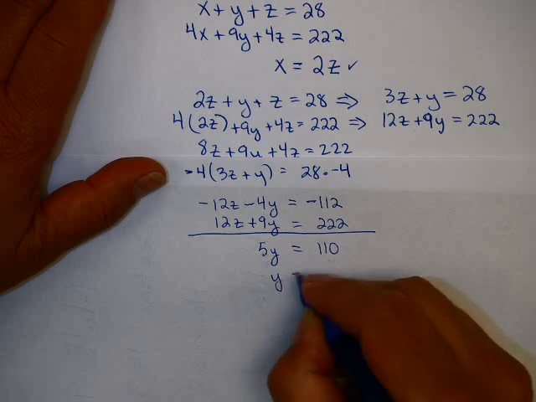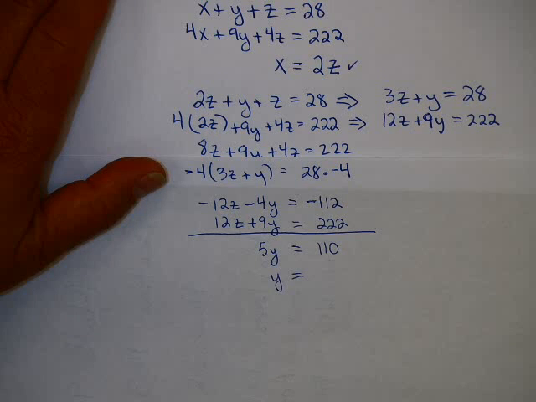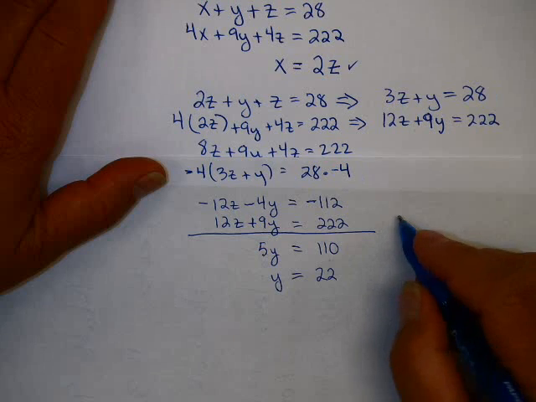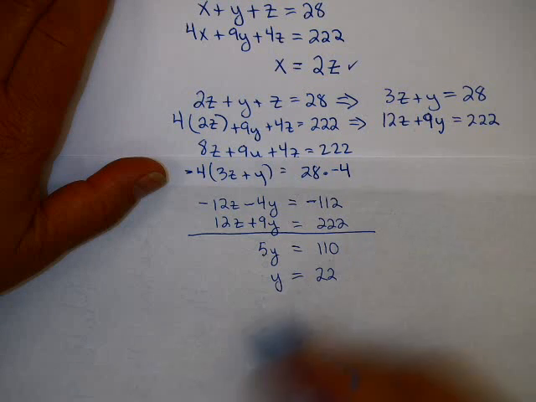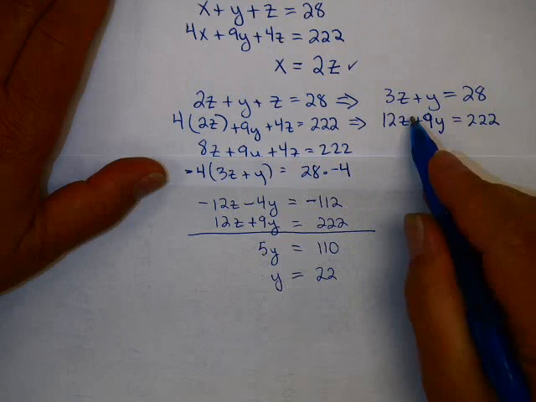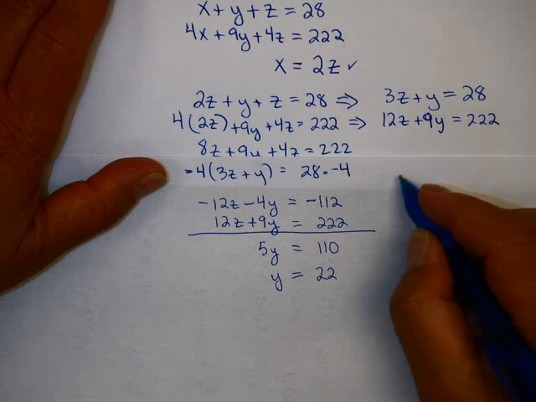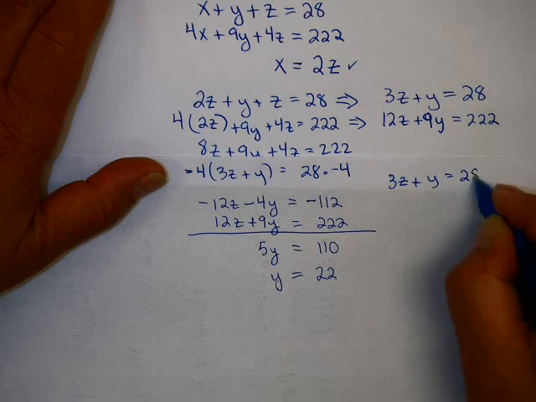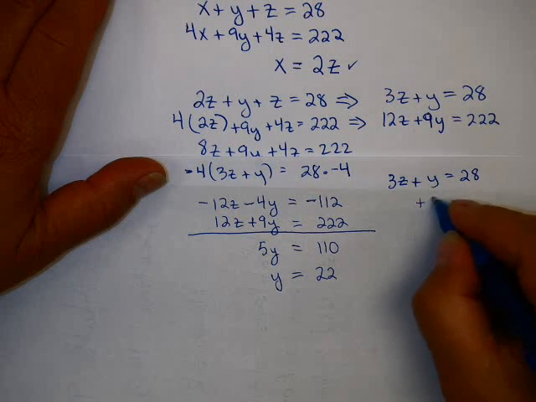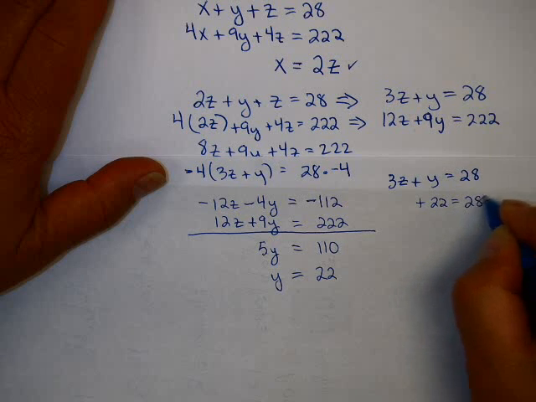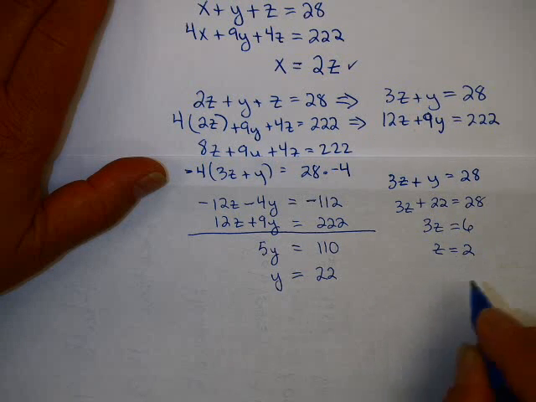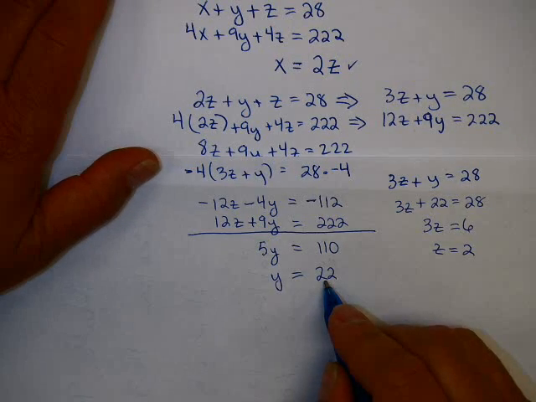And I finally get that y equals 22. So there are 22 grams of y. Now, we can go back into one of these equations and find z. So I have 3 times z plus y equals 28. So y was 22. So 3 times z plus 22 equals 28. So 3z equals 6, or z equals 2. So z is 2, y is 22.